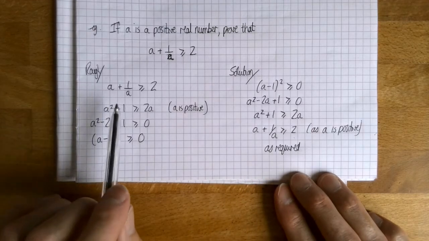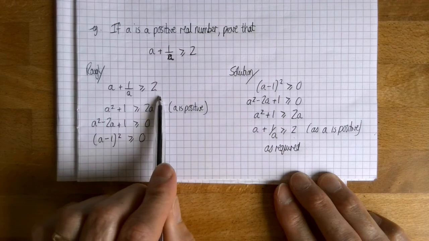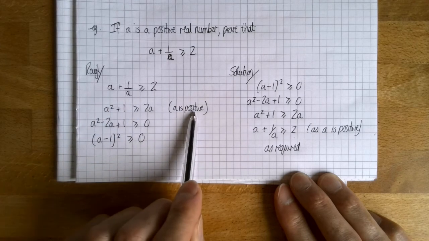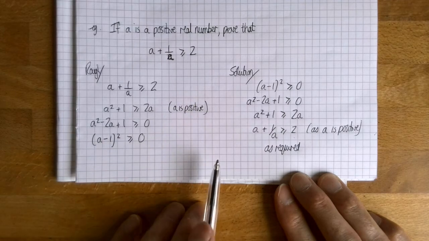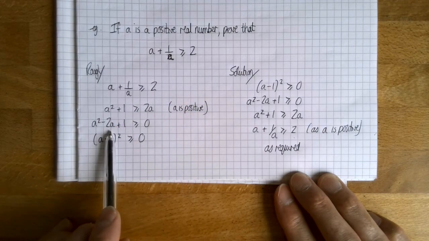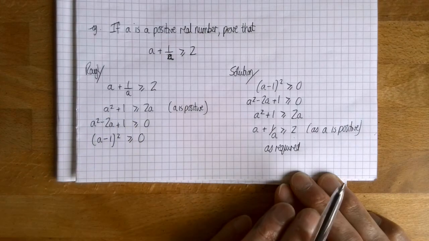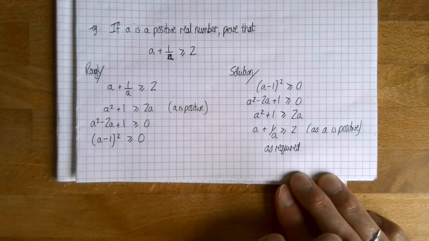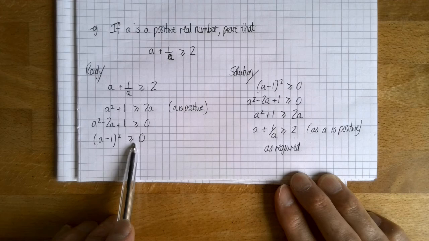Okay, so in my rough workings, I started with the thing I'm trying to prove. I multiplied everything by a, and as a was positive, I didn't have to change the inequality sign, and I think it's worth just making a note of that. Took away 2a from both sides. So these nearly always involve getting a 0 on the right-hand side, don't they, these inequality ones? And then realising that this can be factorised. So something squared I know is always greater than or equal to 0.